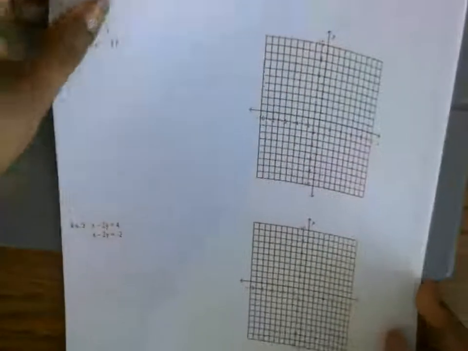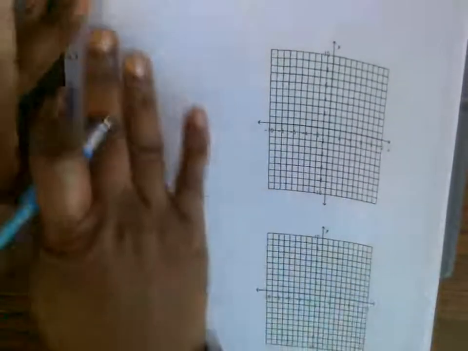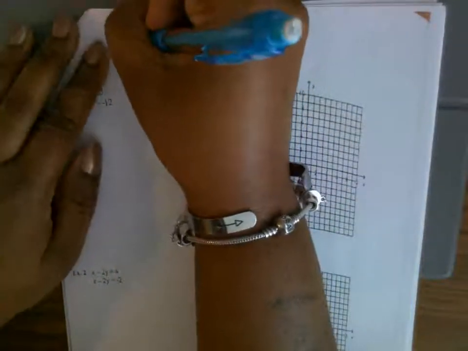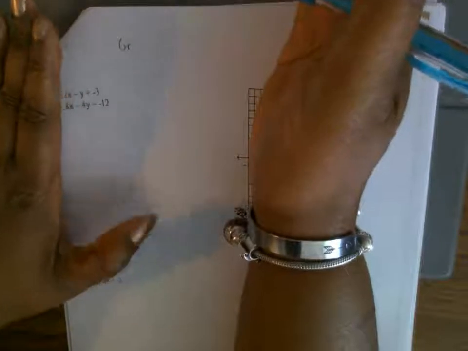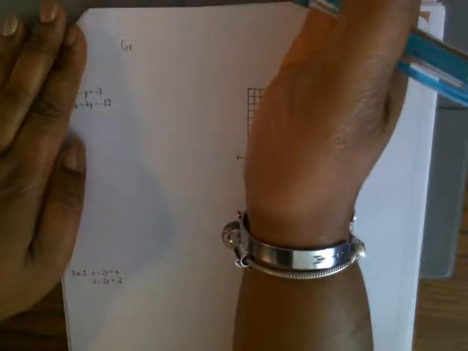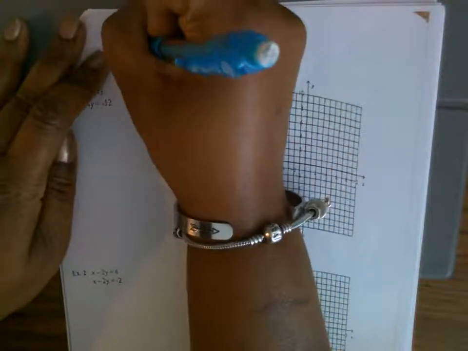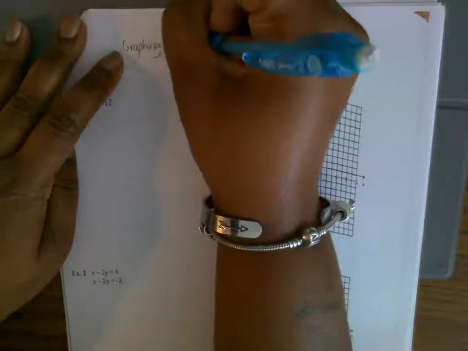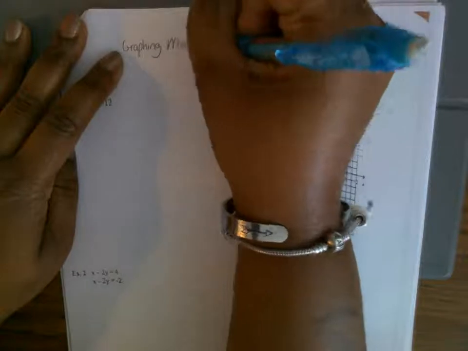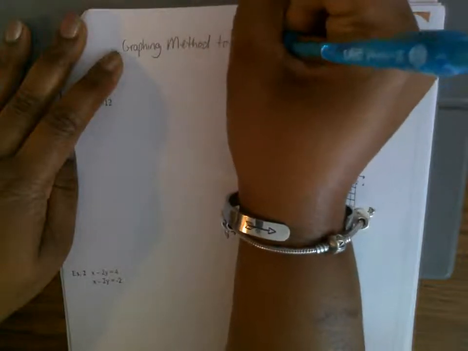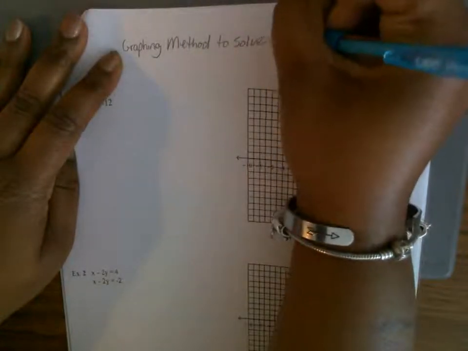All right, so here we go. These are going to be some examples that we do. For these examples, we're going to use what you call the graphing method. You can use a text box to type this in or write this in with the writing tool. But we're going to be graphing. We're going to use the graphing method to solve the system.